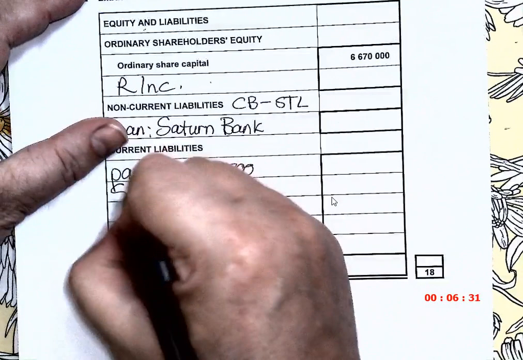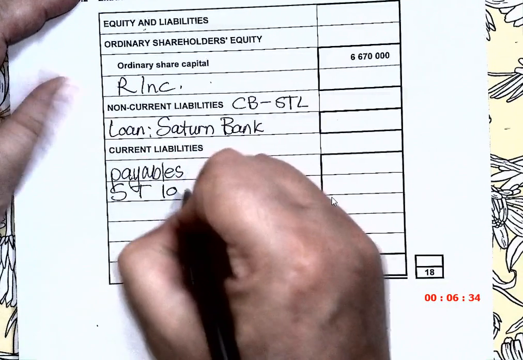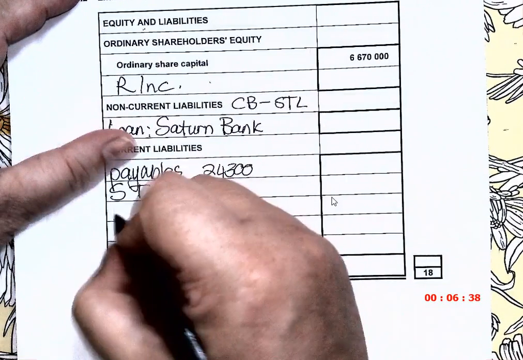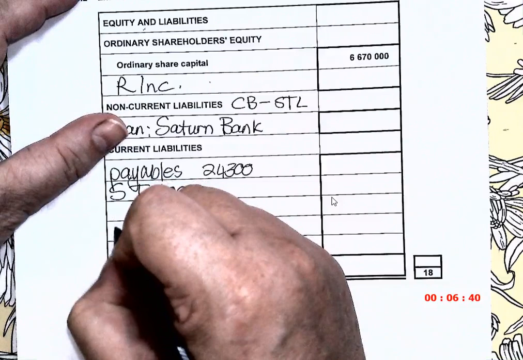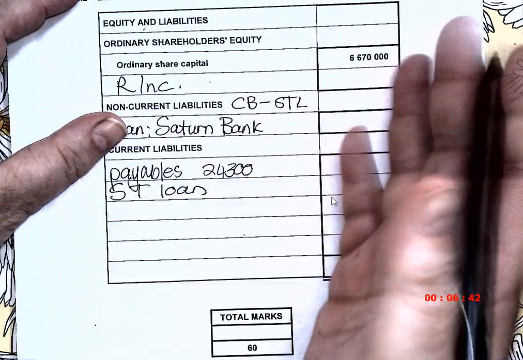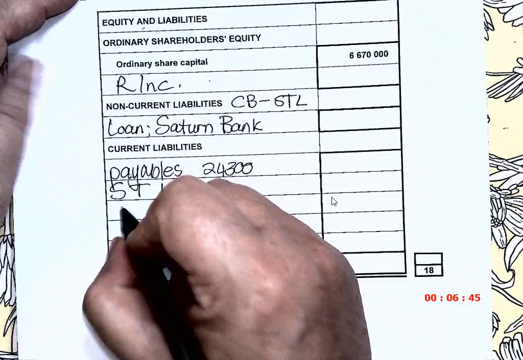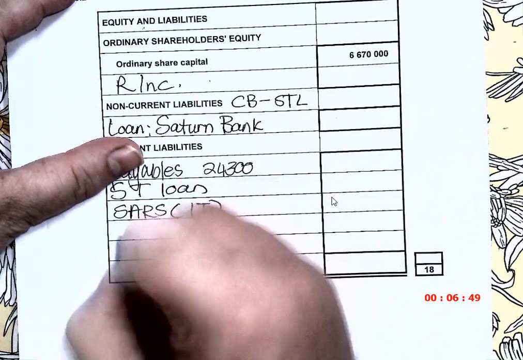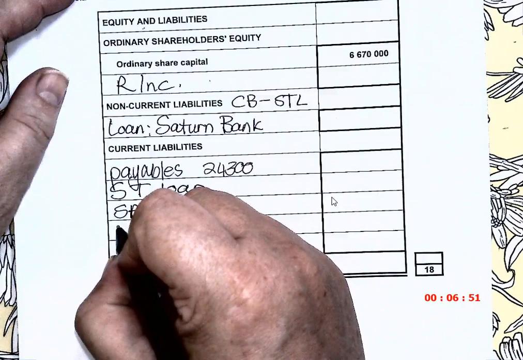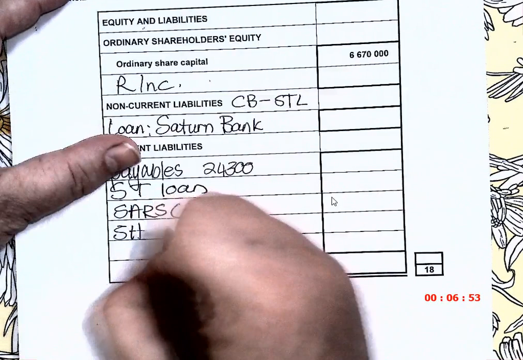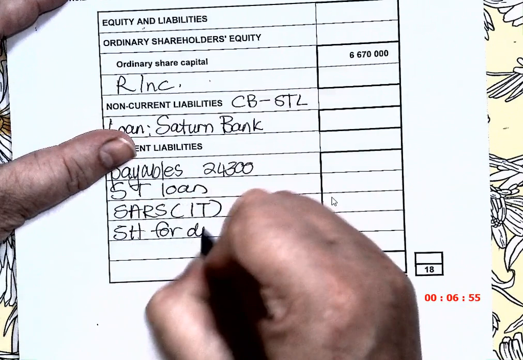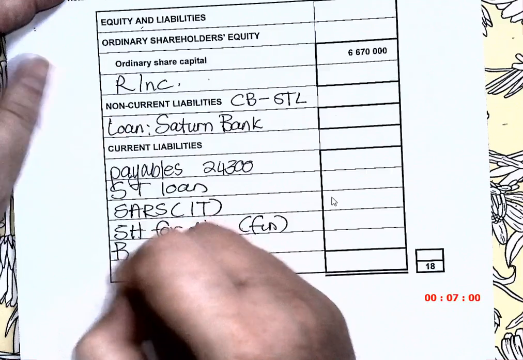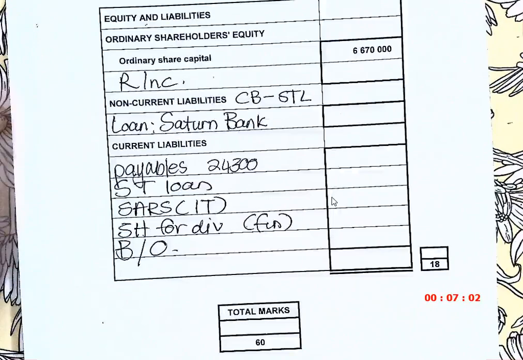And then immediately you go write short-term loan. Okay? And then you remember, if there's a bank overdraft, is there a bank overdraft? They didn't give you any bank. Then I say income tax payable in case. I say shareholders for dividends. And I write for myself, this is the final. Can you see there's again an extra line because of the bank overdraft.